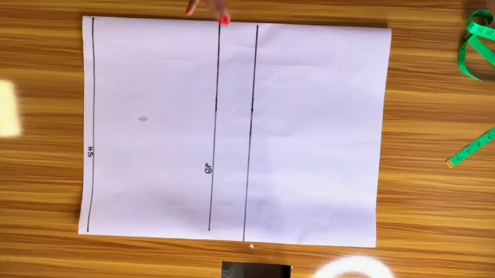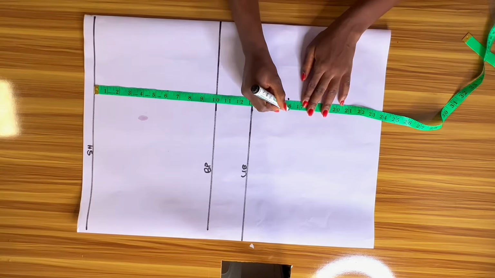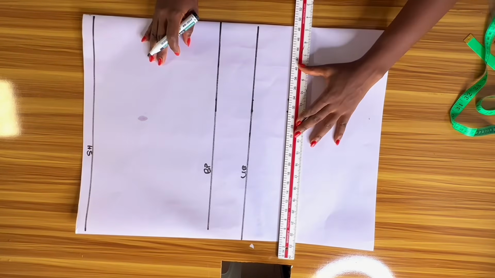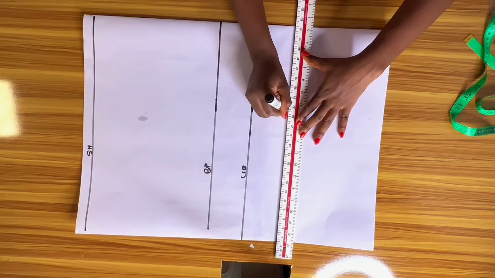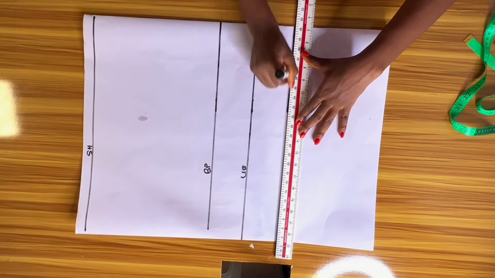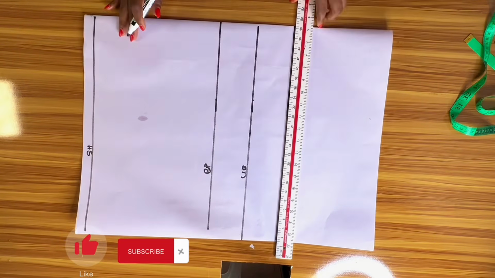Then from the shoulder line again, you come down by 16 inches, which will serve as your waistline or your half length. If you're making a dress or a gown, then you just leave it at half length. But if it's a full top, it can be called your waistline.